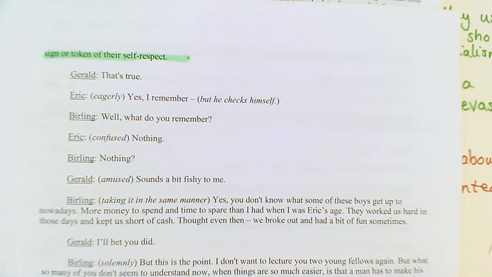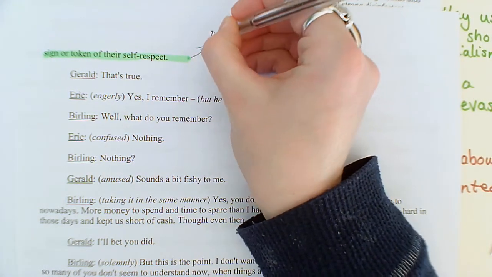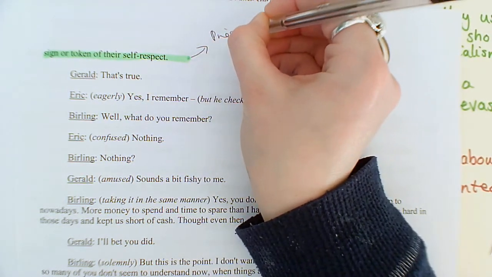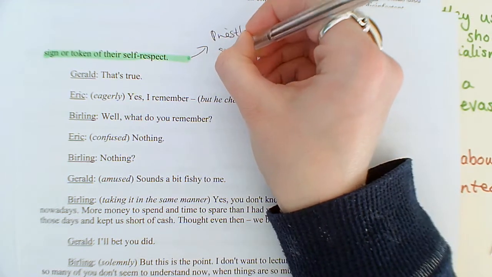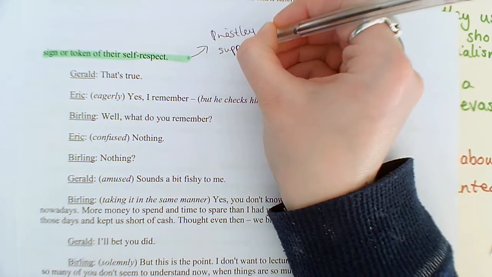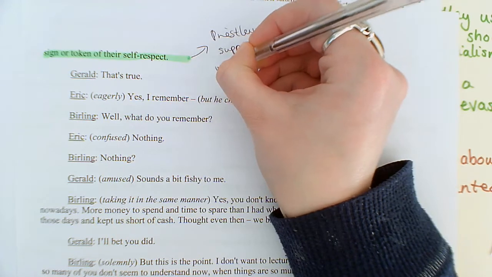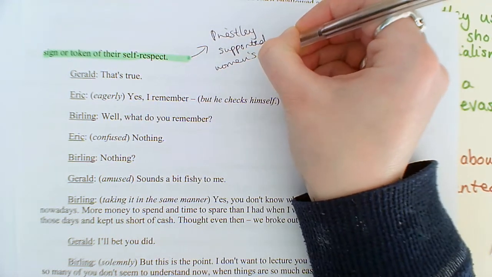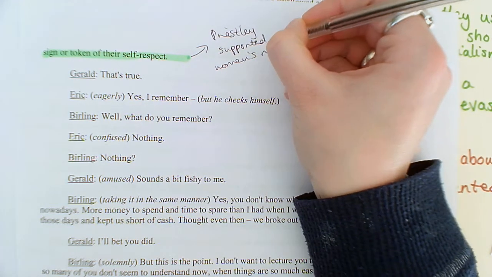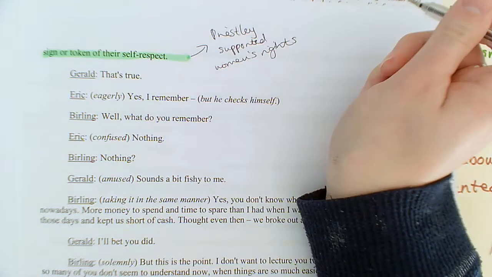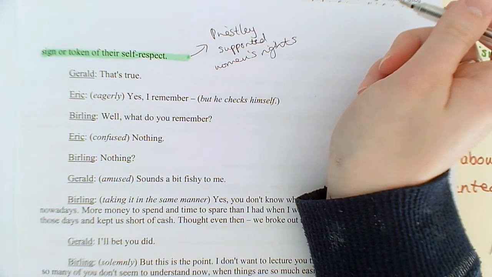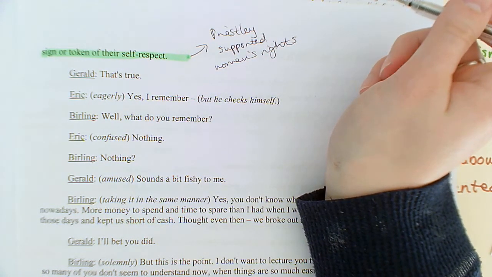Now, we need to remember that Priestley supported women's rights. Now, obviously, by 1945 or 1946, women had more rights than they had in 1912, but they were still very much second-class citizens.